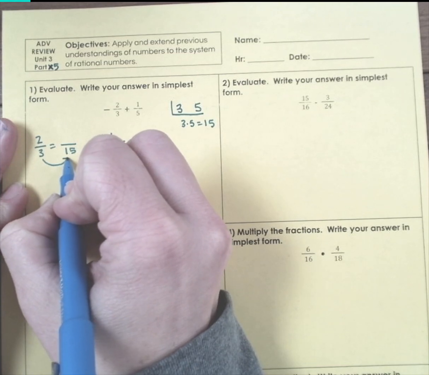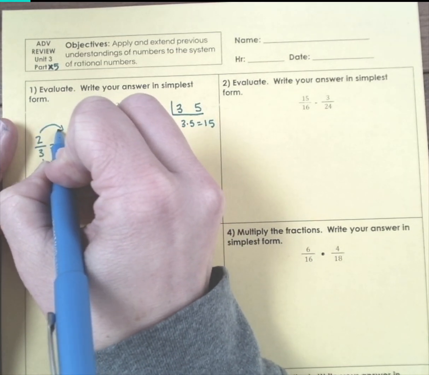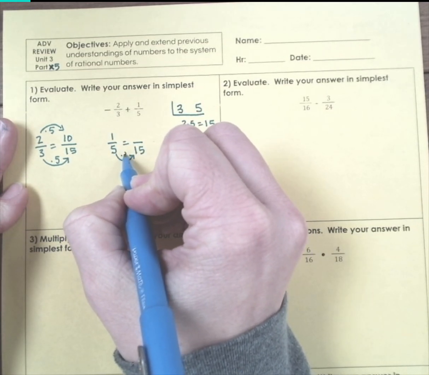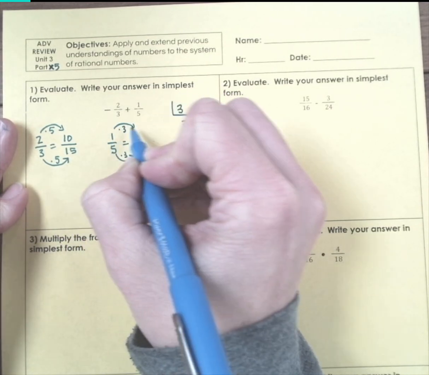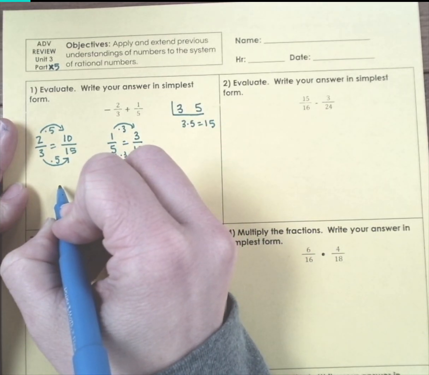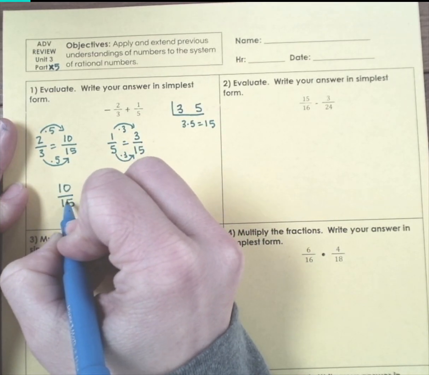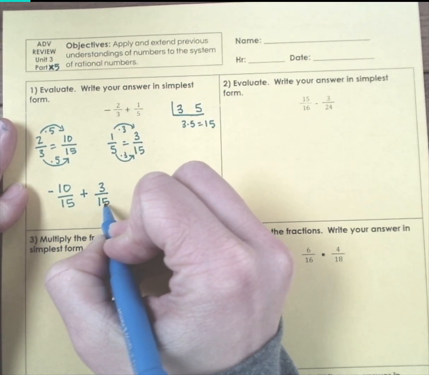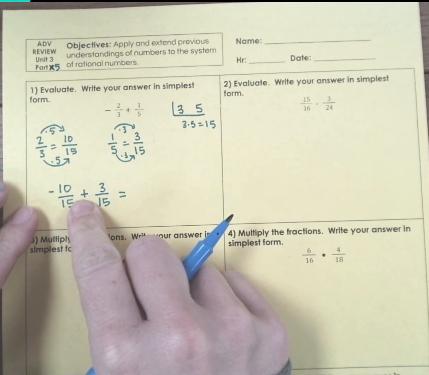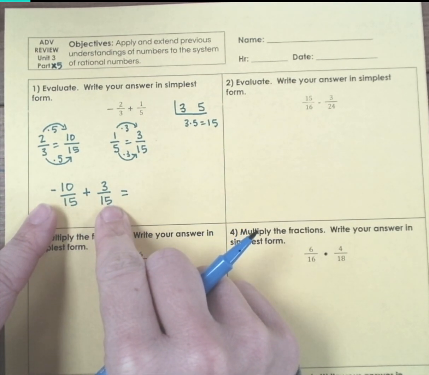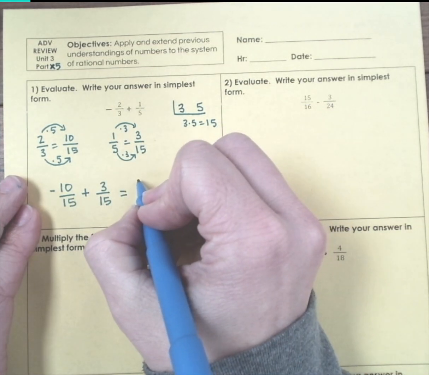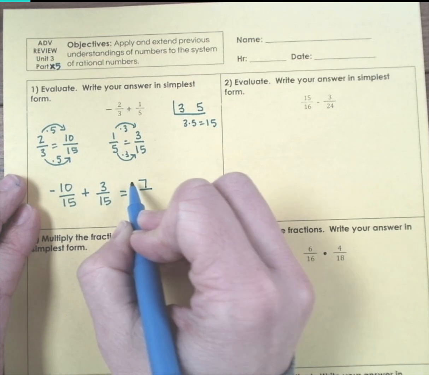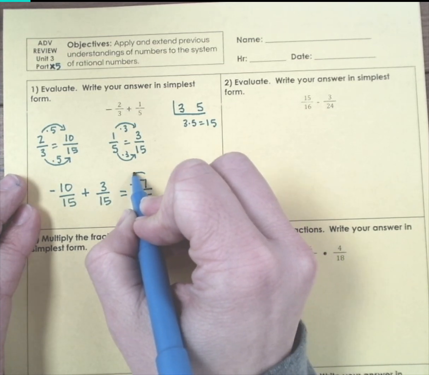I know 3 times 5 equals 15, so I'm going to do the same thing to my numerator, times 5, which gives me 10. And then 5 times 3 gives me 15 over here, so I'm going to do the same thing to my numerator, which is 3. So I bring it on down, we have 10/15, and again, that one was negative up there, plus 3/15. I know my rules for integers says that when I'm adding, if my signs are different, we're finding the difference. So I'm actually going to take 10 minus 3, which is 7. We keep the sign from the bigger number. 10 was bigger, so it's going to be a negative 7/15.